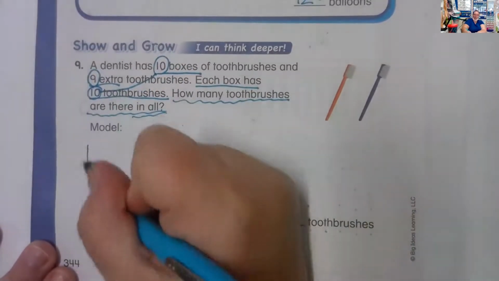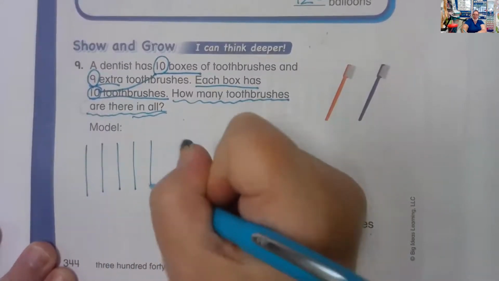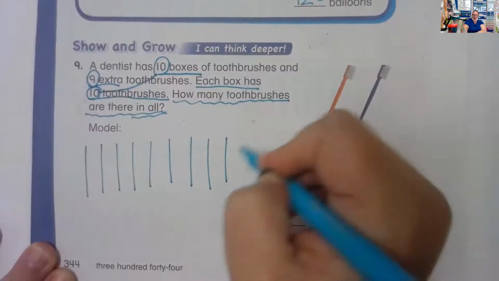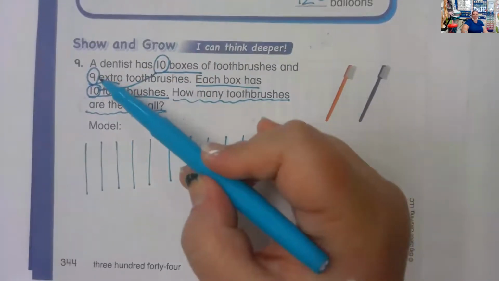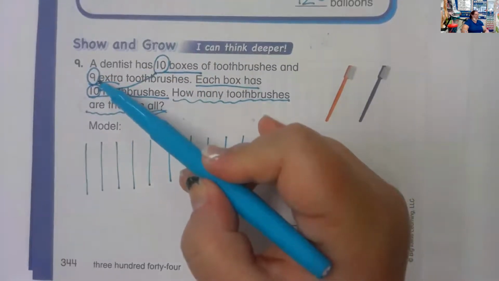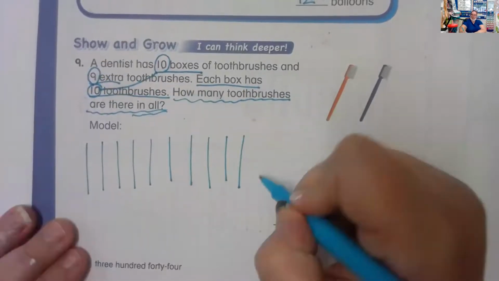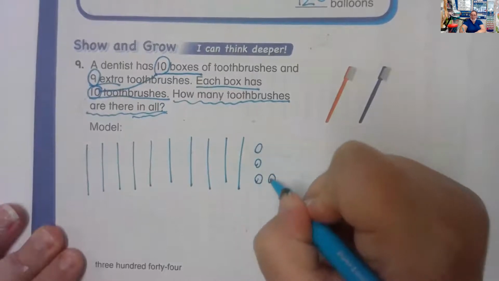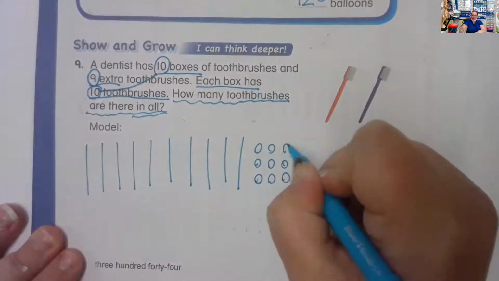Ready? 1, 2, 3, 4, 5, 6, 7, 8, 9, 10. And we also know that there are 9 extra. So how many ones? 9. 1, 2, 3, 4, 5, 6, 7, 8, 9.